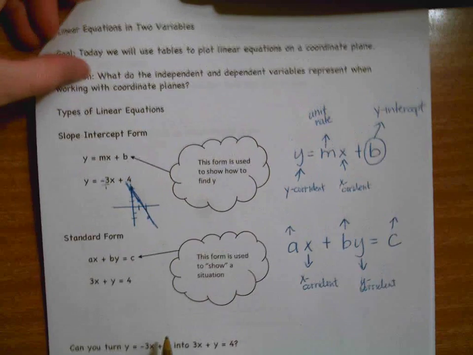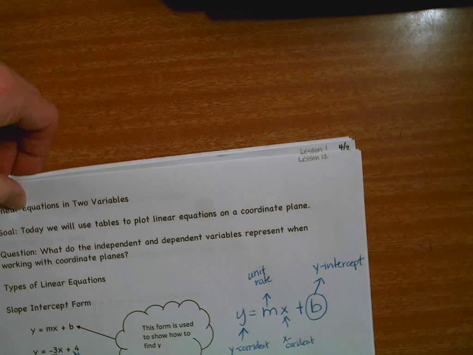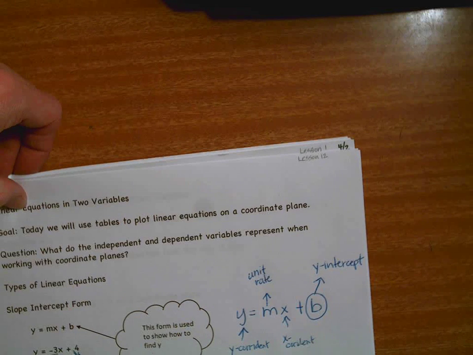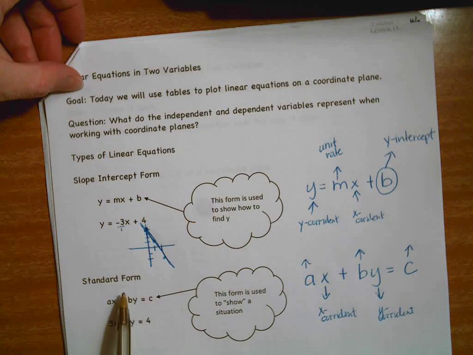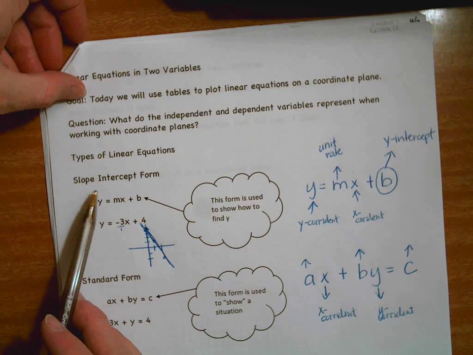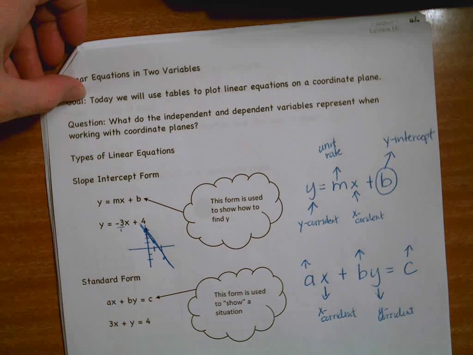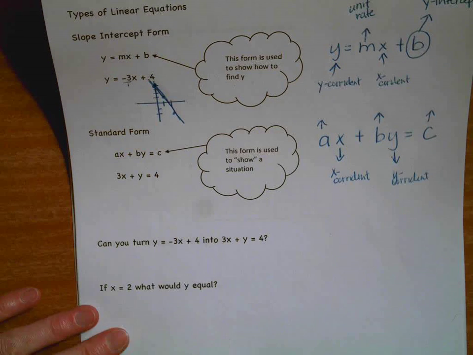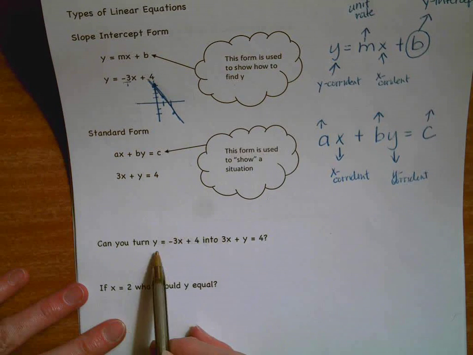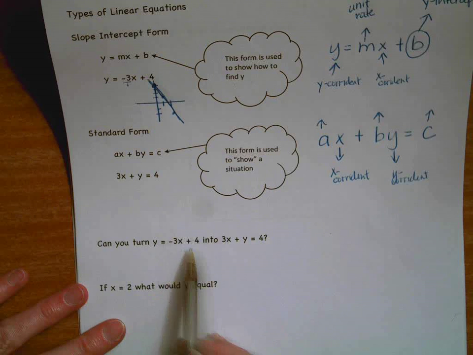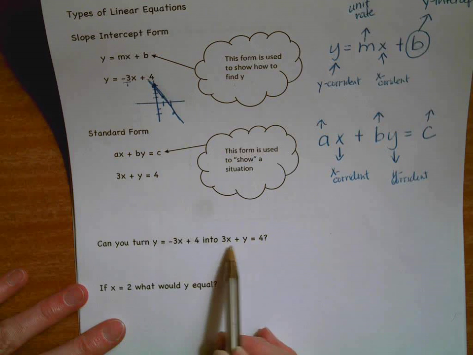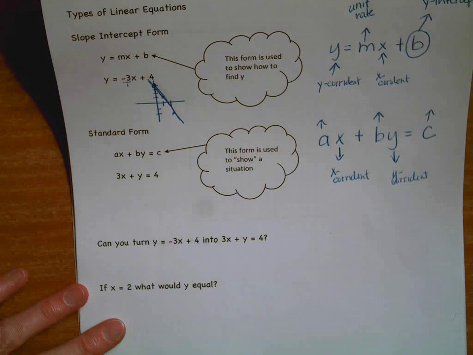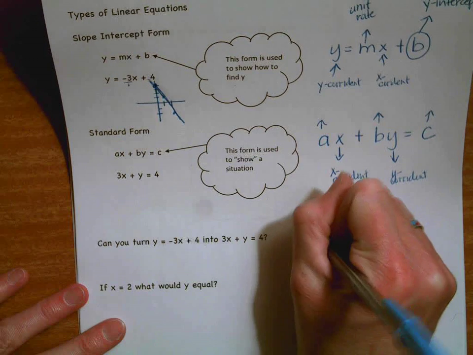So then the other thing that you need to be aware of for this, because remember our goal today, we will use tables to plot linear equations on the coordinate plane, is that this standard form equation right here can be turned into slope-intercept form just by moving parts around. And so the question that I want you to look at right here is it says, can you turn y equals negative 3x plus 4 into 3x plus y equals 4?